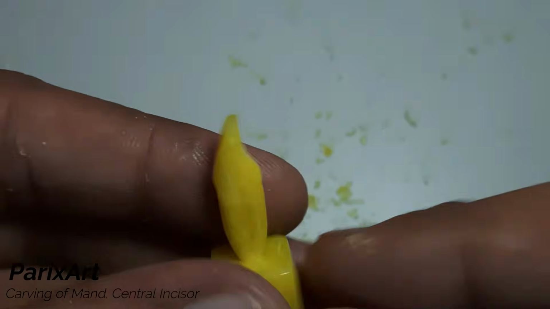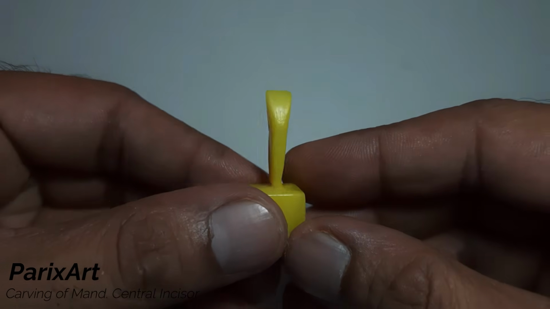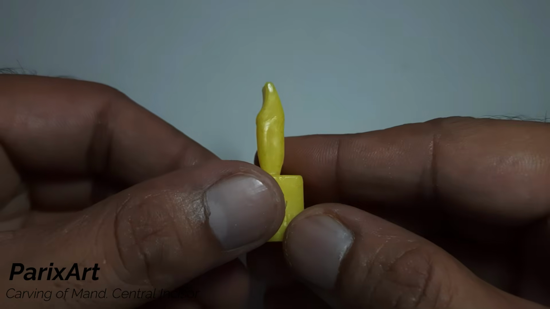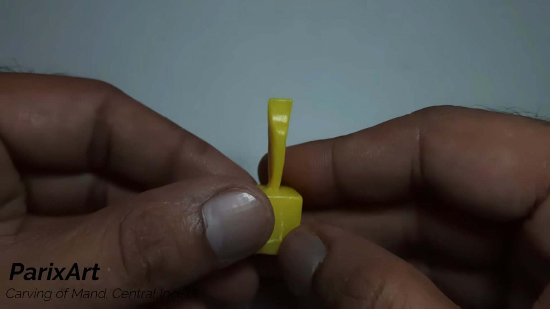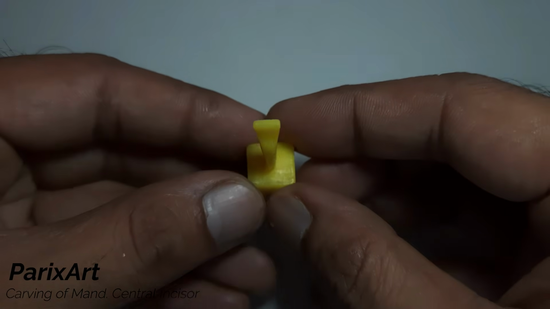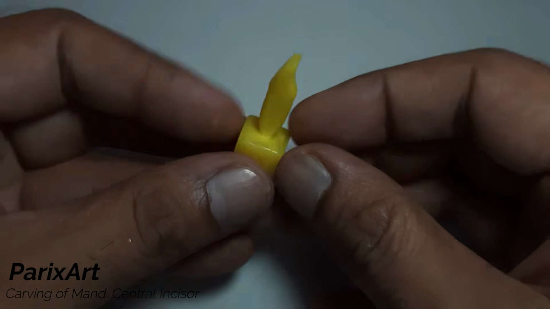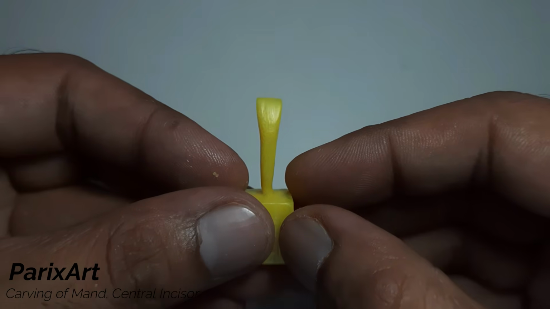Now we are done with the carving. Observe each aspect and try to carve one. I hope this video was useful, so keep practicing and keep carving.